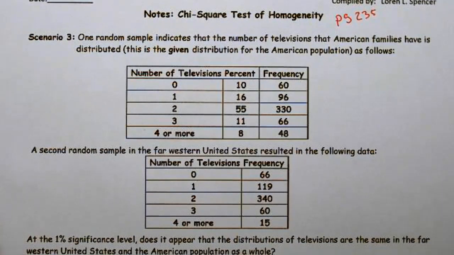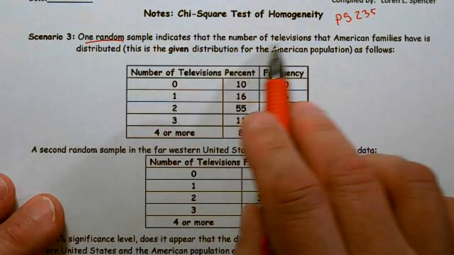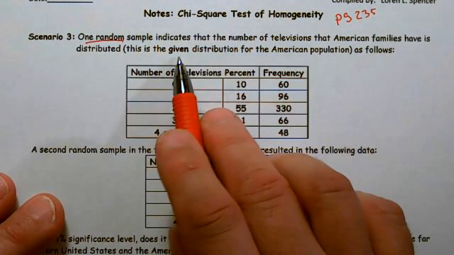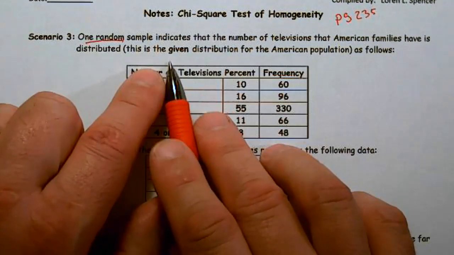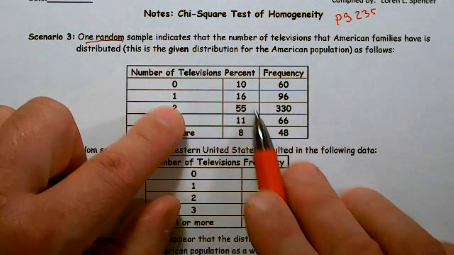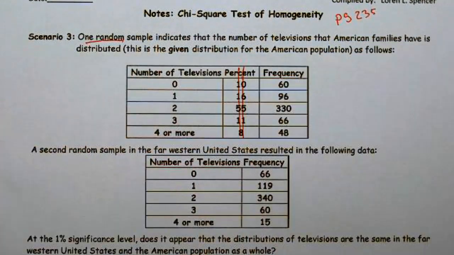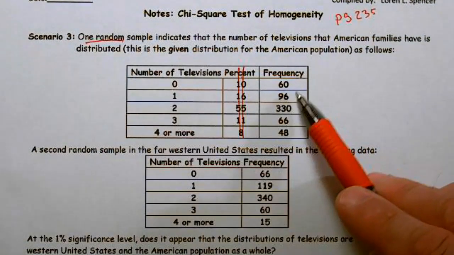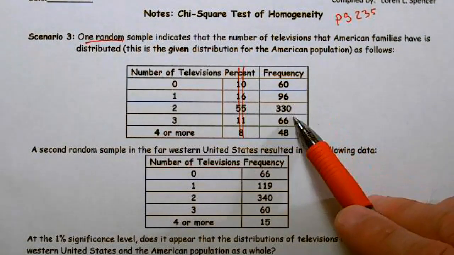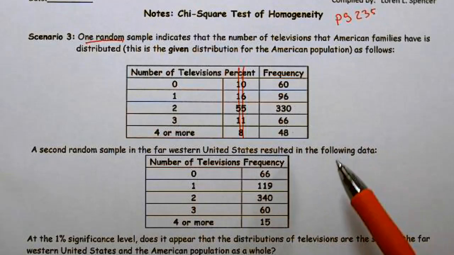So we have a random sample that indicates the number of televisions that American families have is distributed this way, and it follows this. They did a sample, and we don't need this percentage. That probably shouldn't be there, but they did this collection from the sample and got 60, 96, 330, 96, and 48. Then the second random sample is in the far western United States and recorded in this data.